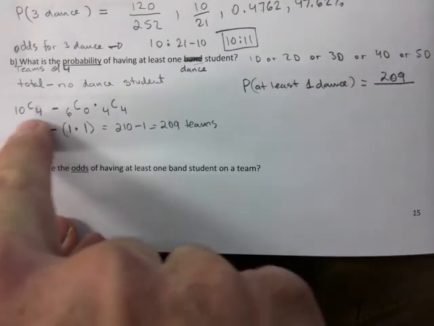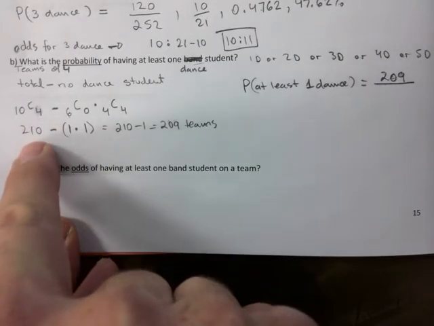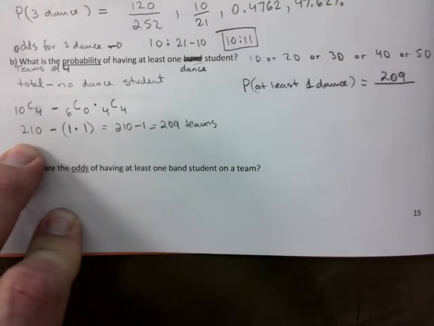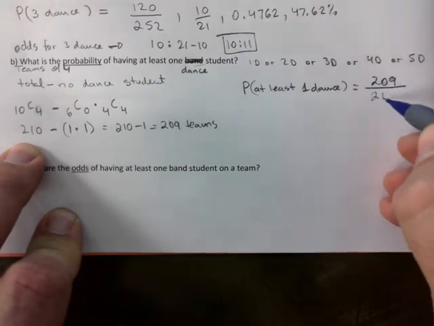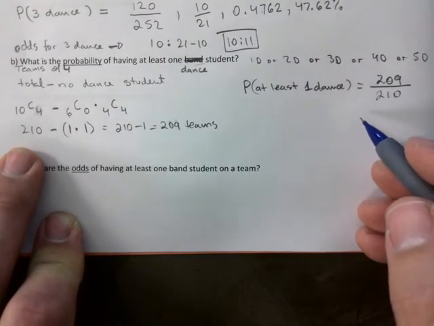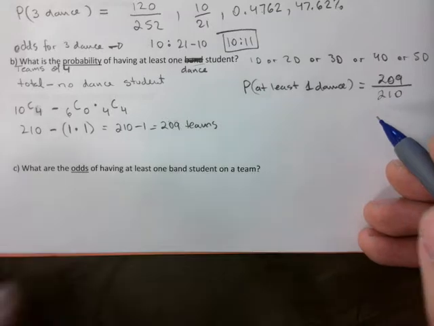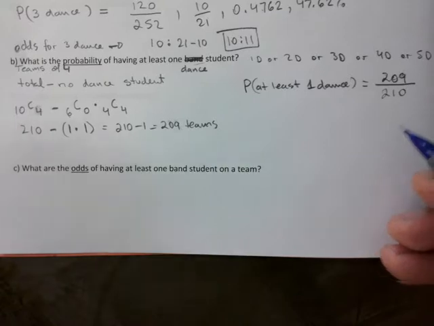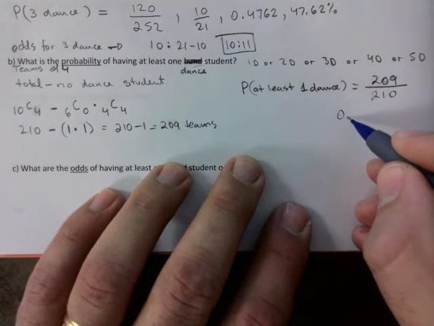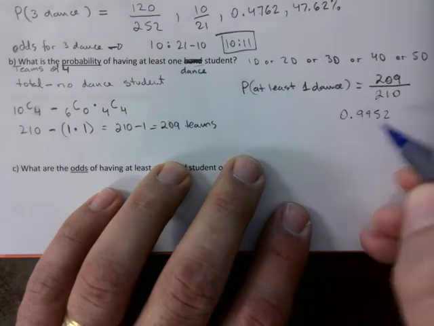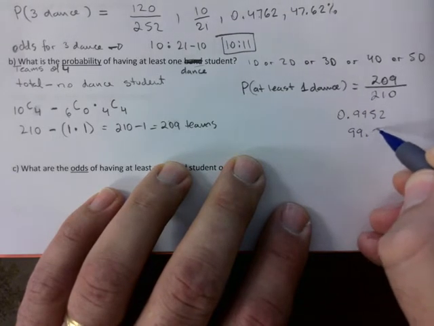It's going to be our total number of teams of 4, right? So we're going to make this out of 210. Okay. And we're going to leave it like that. I will just turn it into a decimal. 0.9952 or 99.52%.